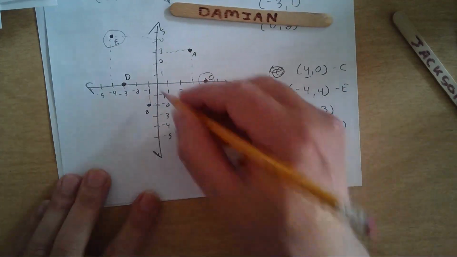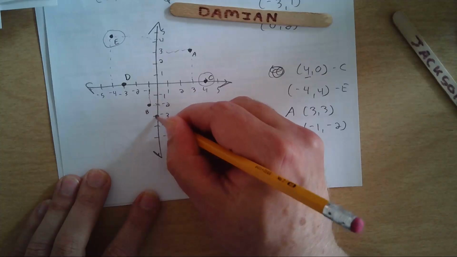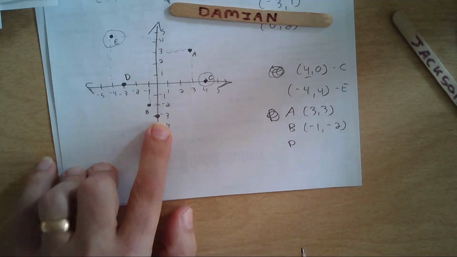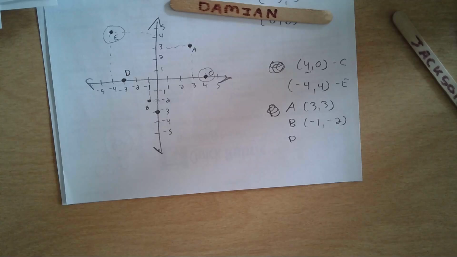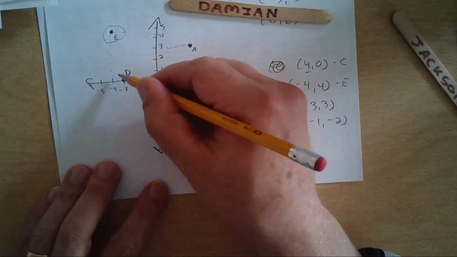Nope. (0, -3) would be right here. Oh, I did it wrong. What's my x value?